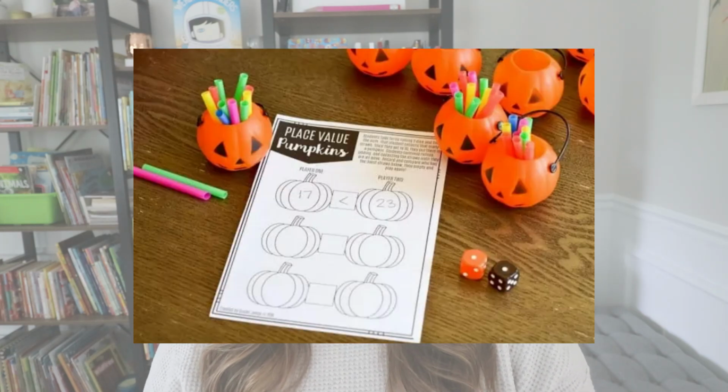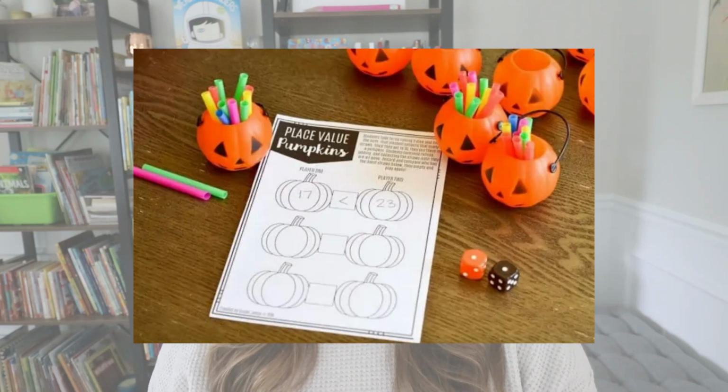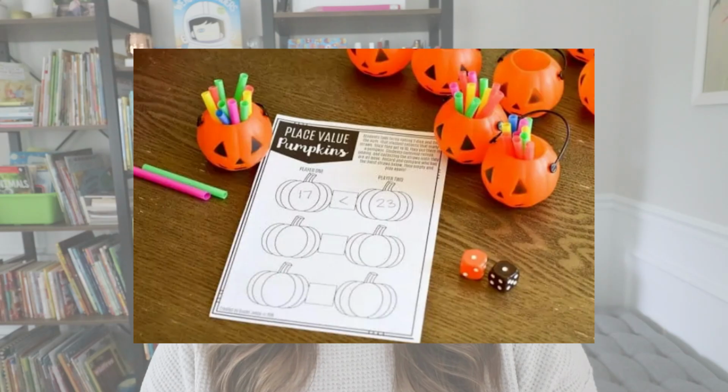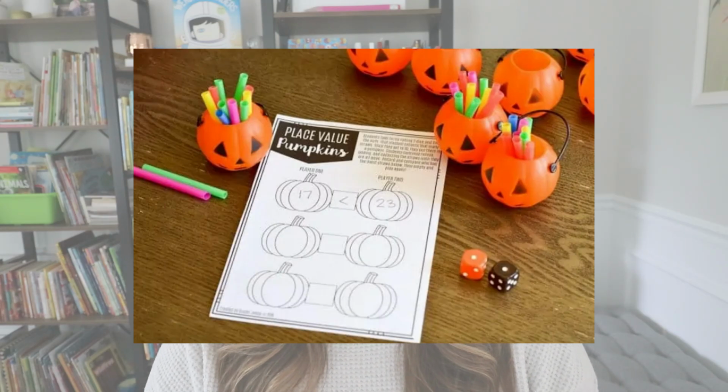So students would take turns rolling some dice. They would find that many straws, and as they continue to roll and collect, every time they make a group of 10, shown here by the straws, they put it into their pumpkin. After students go back and forth a few times, they compare the pumpkins to see who had the most, and when doing so, you want them to count by 10s and then the extra 1s.